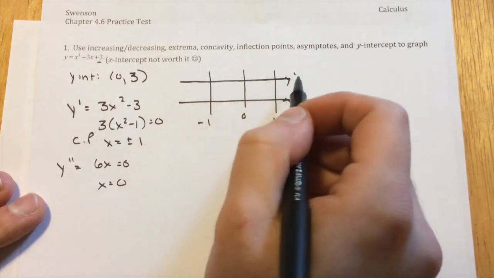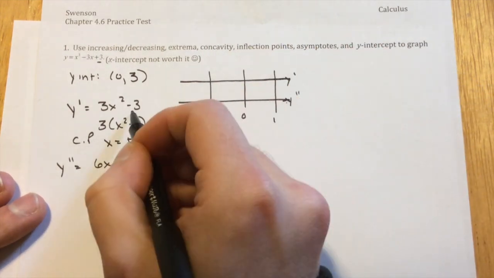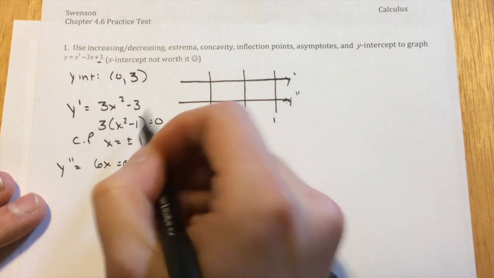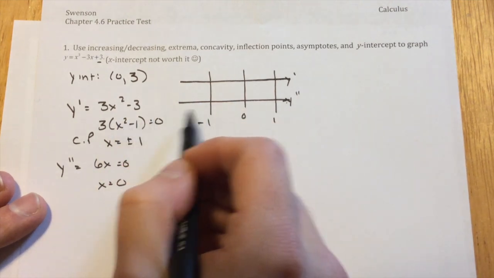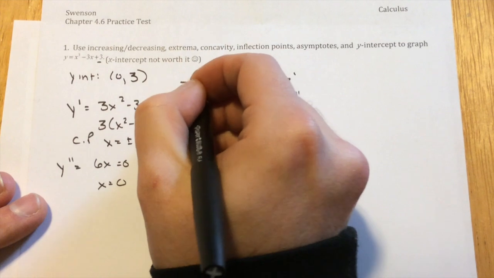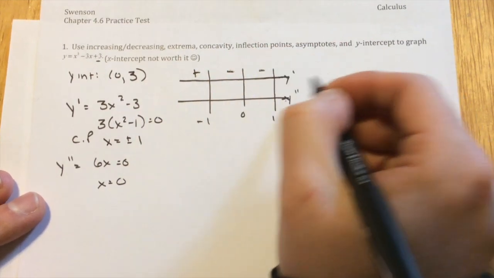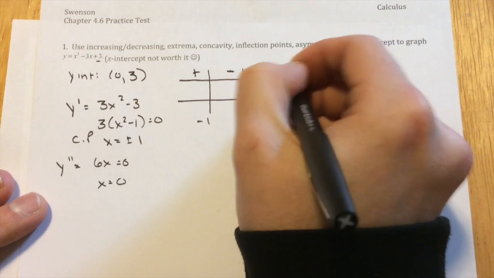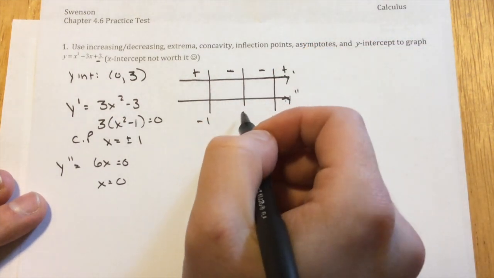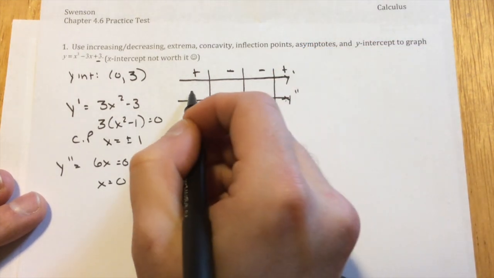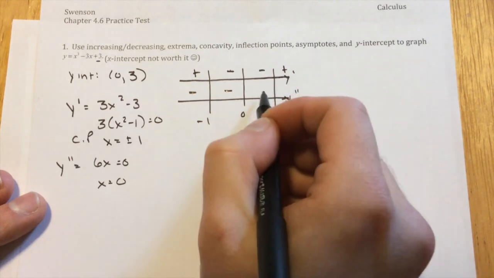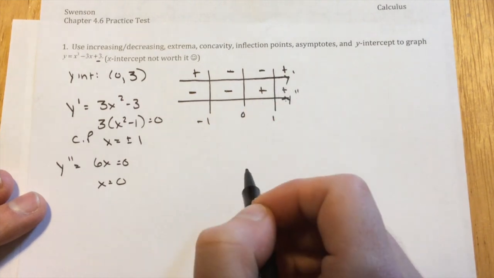So my first derivative, testing left of -1. If I plug in -2 here, that's positive. A number in between would be negative, and a number to the right would be positive. For my second derivative, I'm testing to the left of 0, which would be negative, and to the right of 0, which would be positive.